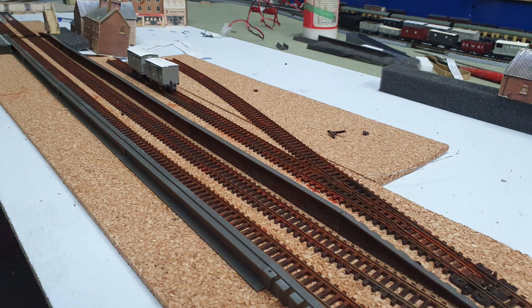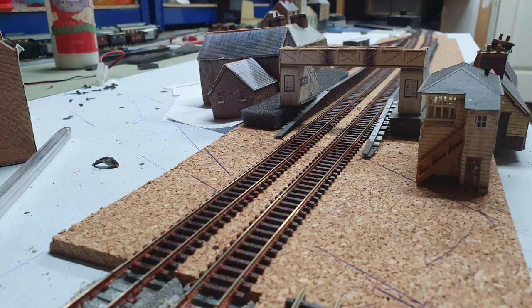I've also given the track its first coat of weathering, so I've used quite a bright red enamel paint to represent rust, and this will then get toned down quite a bit when I ballast it and then re-weather it. So it looks a bit bright at the moment, but it won't be in the end.